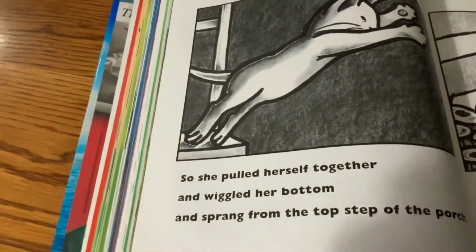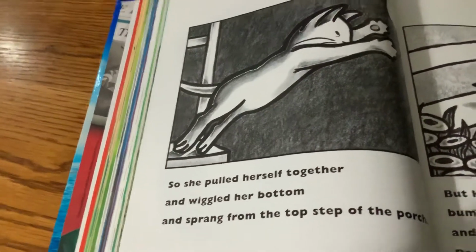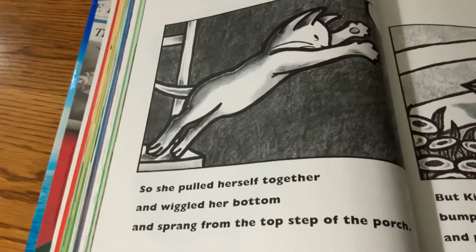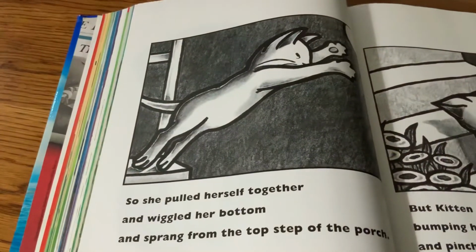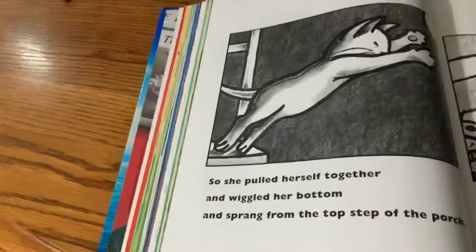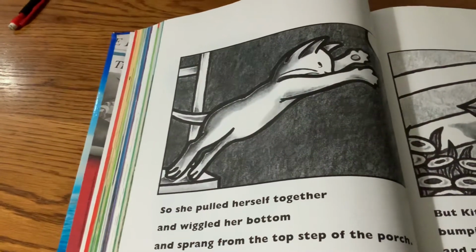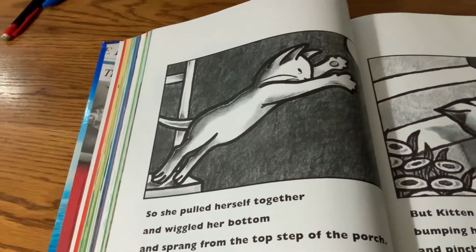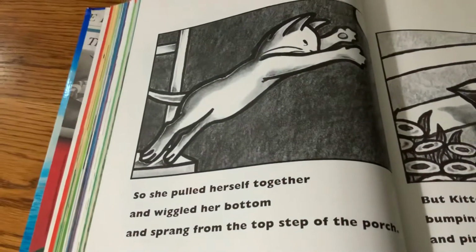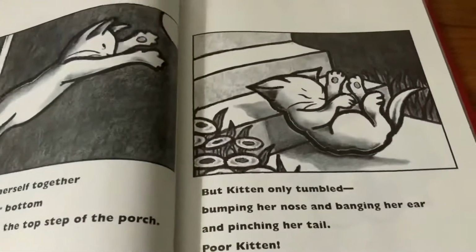So she pulled herself together and wiggled her bottom and sprang from the top step of the porch. She is trying, isn't she? So I can look at this and I can make another prediction. What is she going to do to get the bowl of milk? And is she maybe going to fall on the ground? What do you think? Well, let's see.